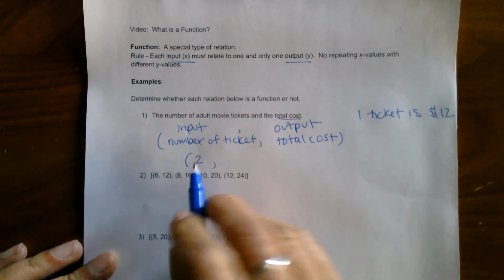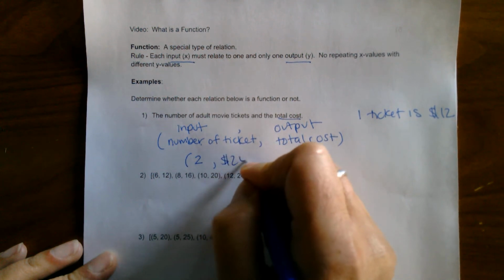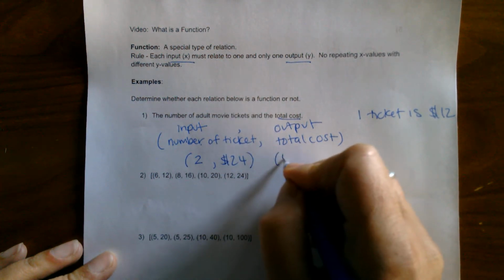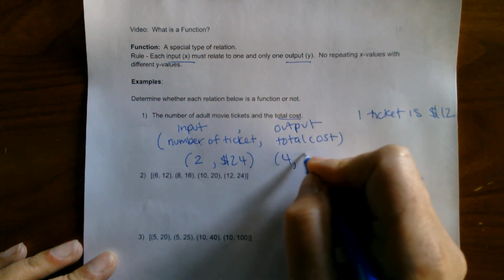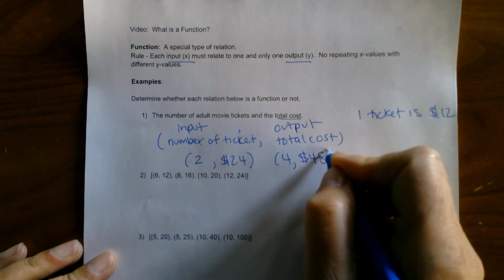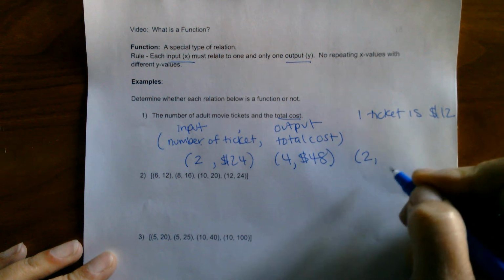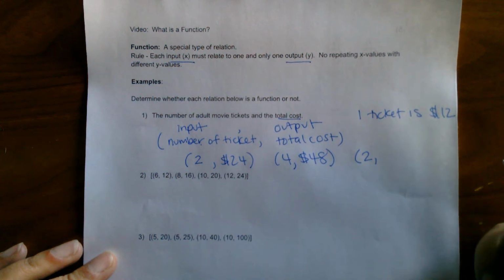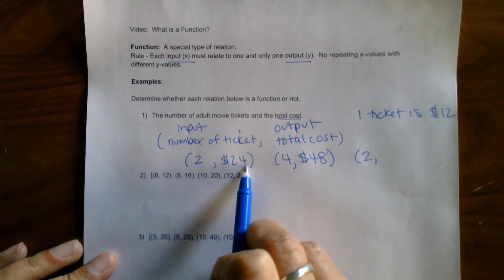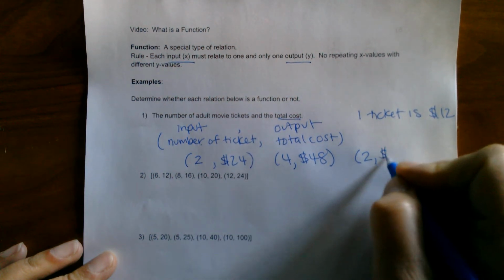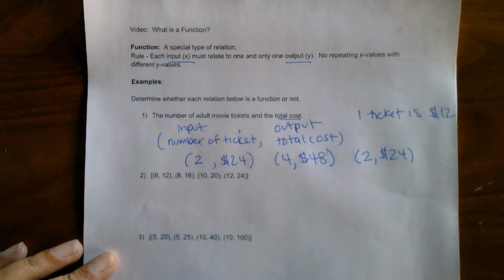So if we need 2 of them, the total cost is going to be $24. Let's say if we needed 4 of them, we input 4 and we would get out an output of 48. Let's say we went back another time and we went with a friend again and we need 2 tickets. Now here's the thing, they're going to be $24. That price is not going to change.